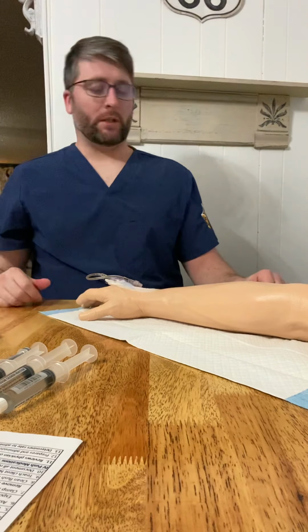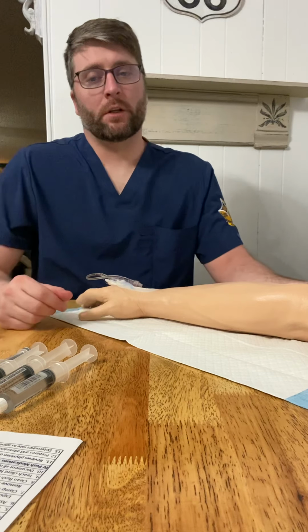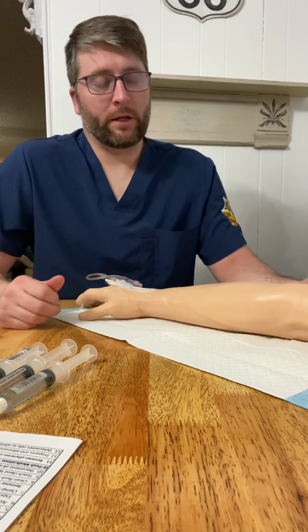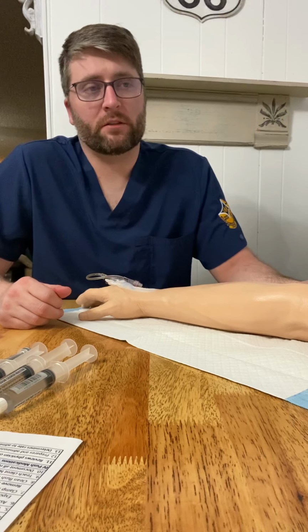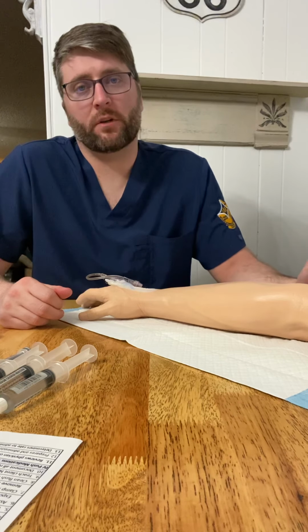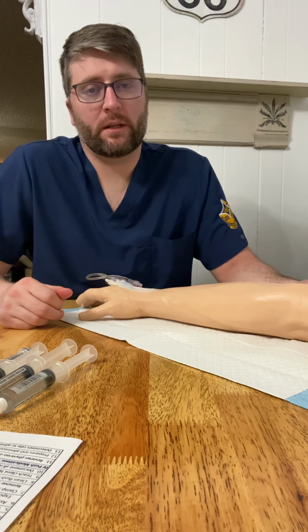Hello, we are going to be converting our continuous IV to a saline lock. We are going to prepare and administer our medication according to the 6 rights of medication administration, which are right patient, right drug, right dose, right route, right time, and right documentation.